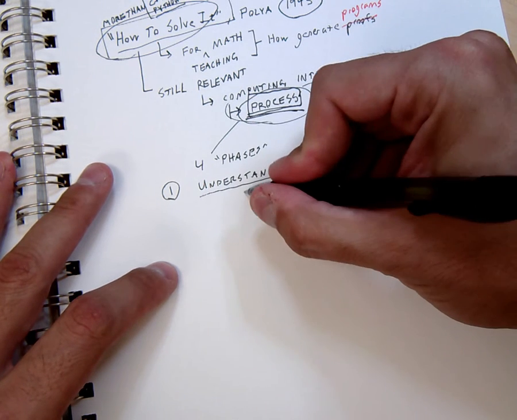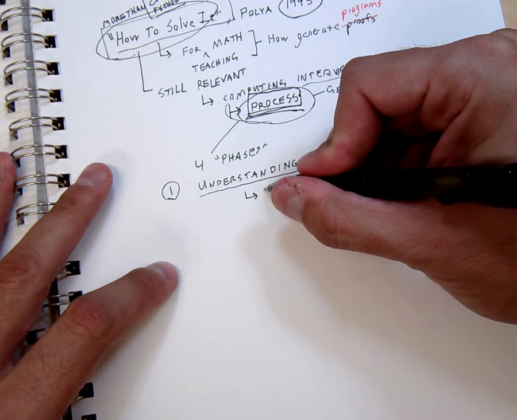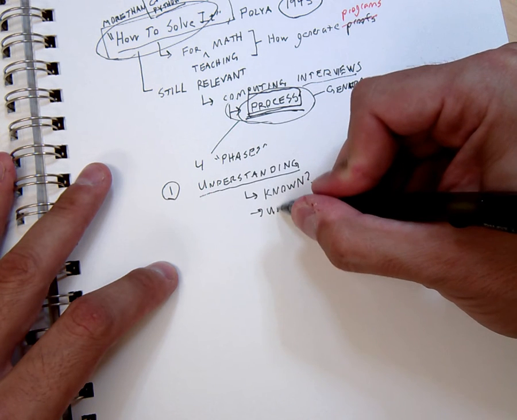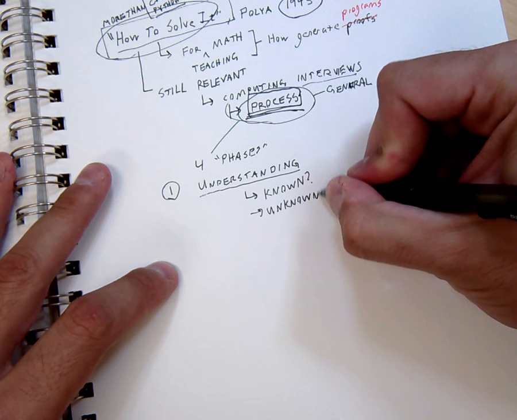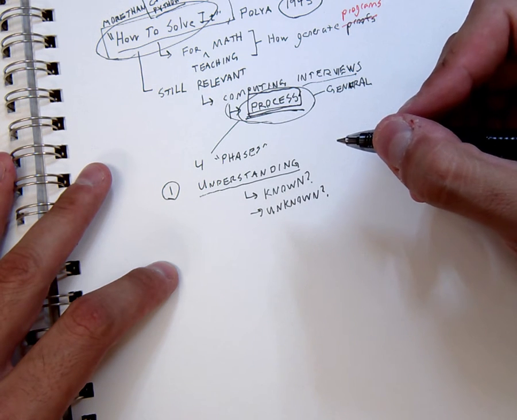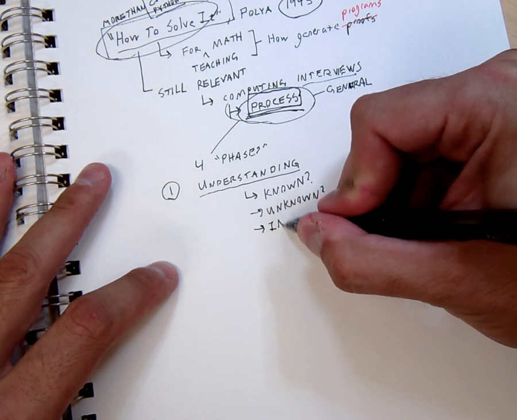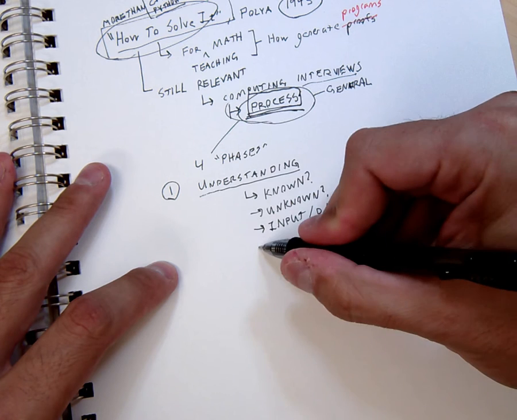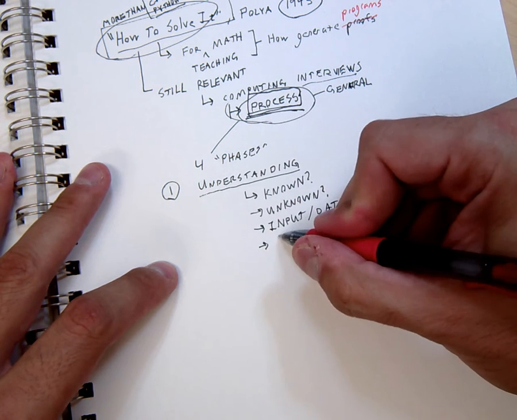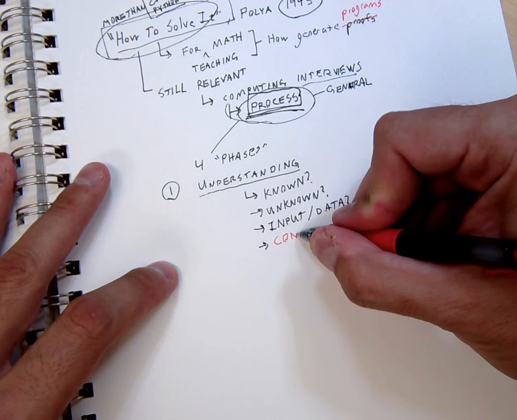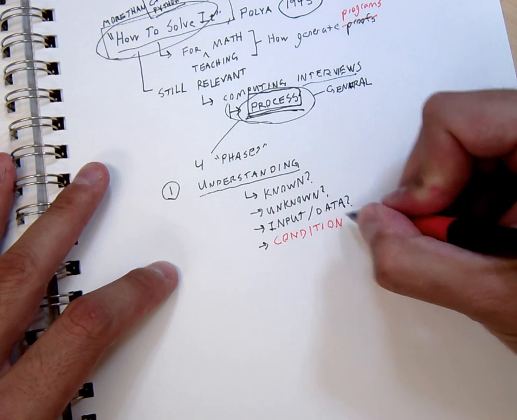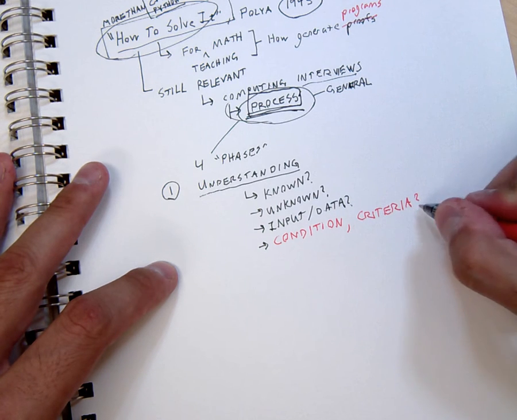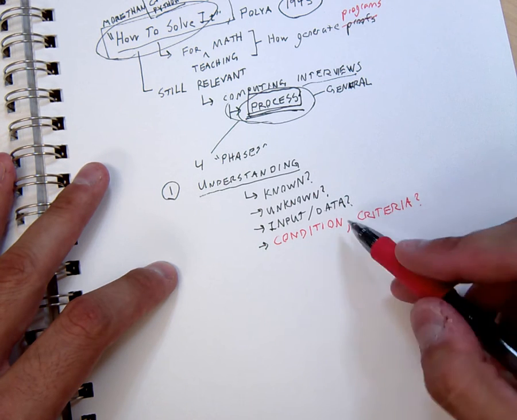So what is it that, what do you know? What's known that you could take advantage of? What's unknown? You know, so you have to set the scope. And what's the input, or what's the data involved? And most important probably is the condition, and I'll word it like this: criteria. How can you tell that it's solved successfully? How can you tell whether you've actually solved the problem?